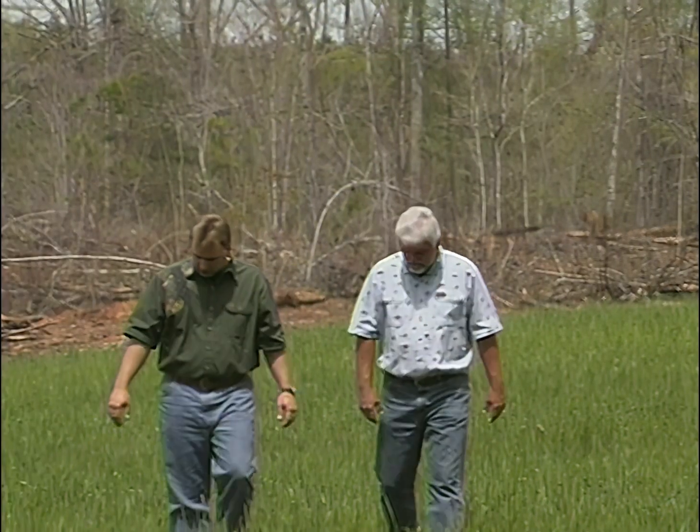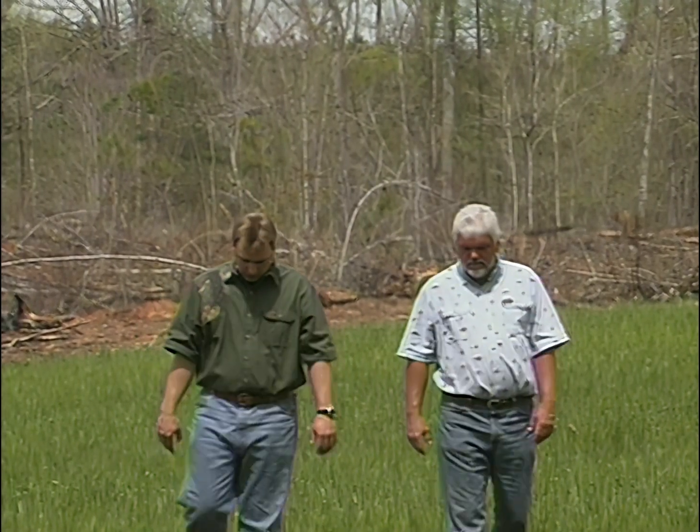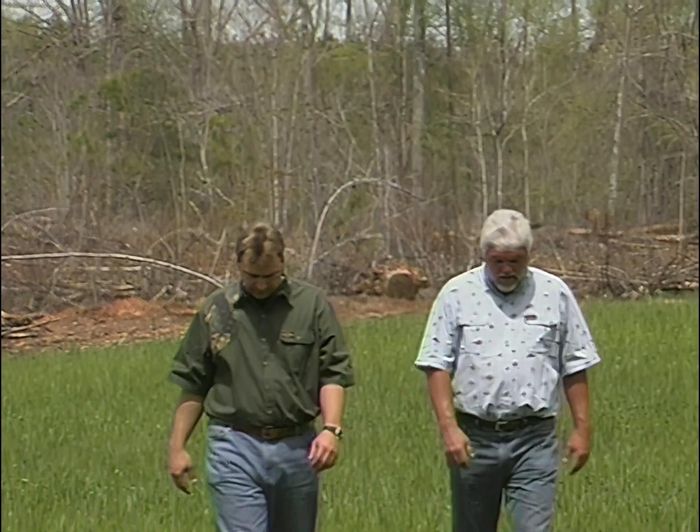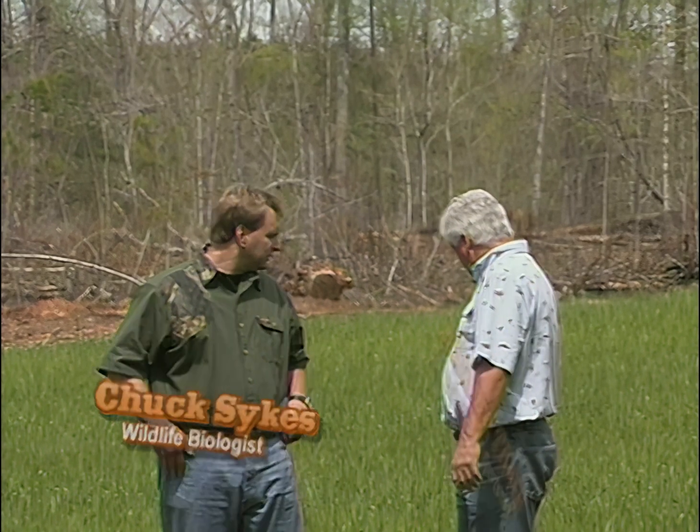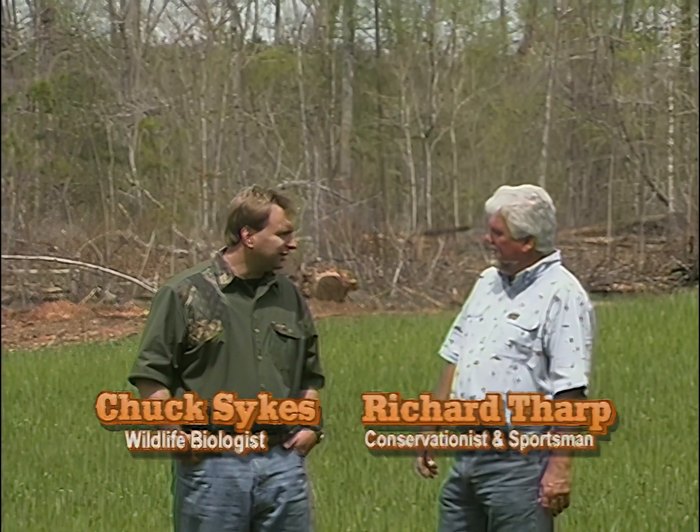Boy, turkey droppings and deer droppings everywhere, and that crimson clover's already starting to head out. I can't believe how far it's come. I mean, from what it was to what it is now. This is amazing. Six months later, it changes a lot of things, don't it?